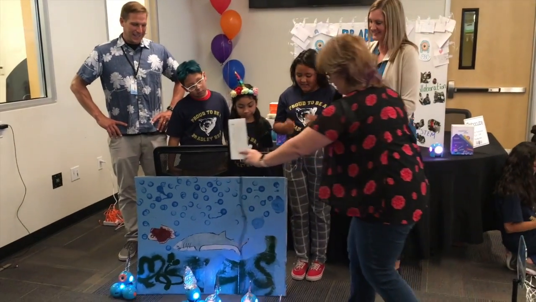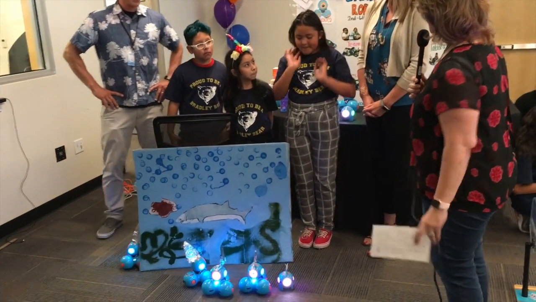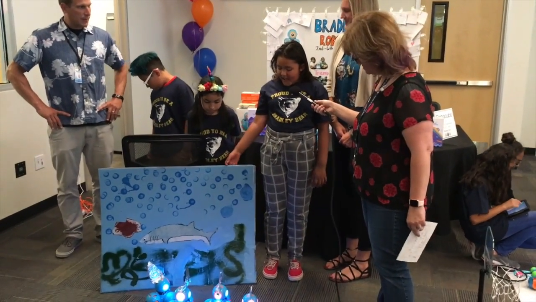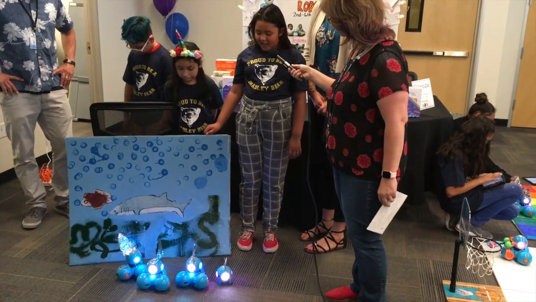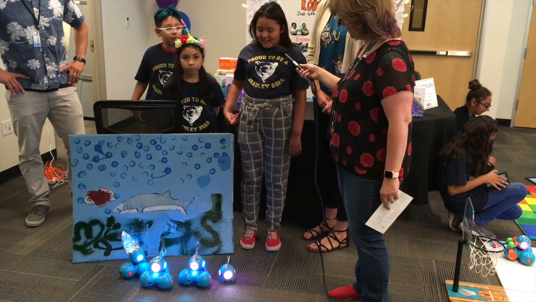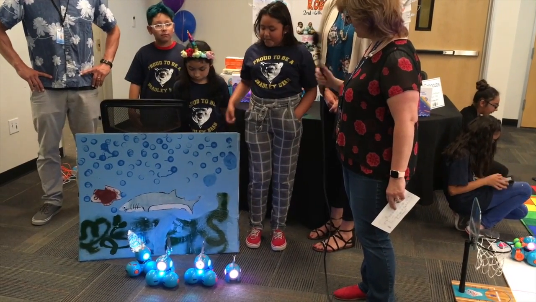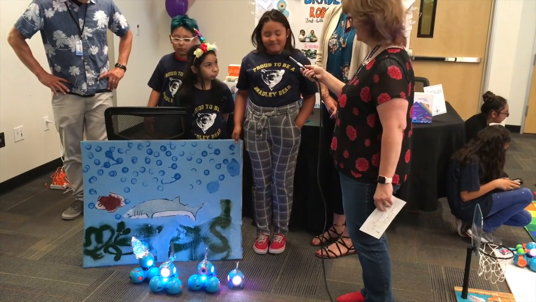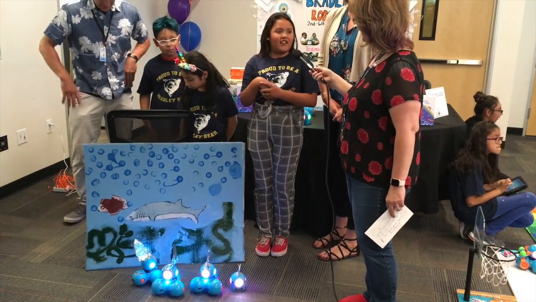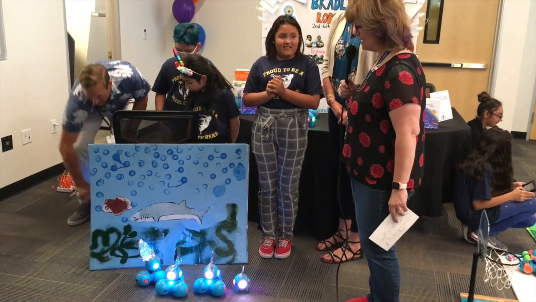All right, Allison, you're going to tell me about this awesome project, right? So our project is about sharks, and we are doing a baby shark thing. That's why they have little things on their head to look like a shark. Oh, they're shark fins. Yeah. And we have a dance for you with the baby shark song. Okay, all right, cue it up. Let's see it.